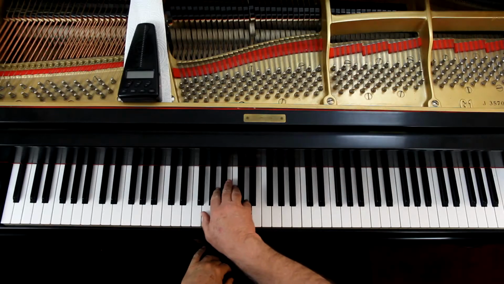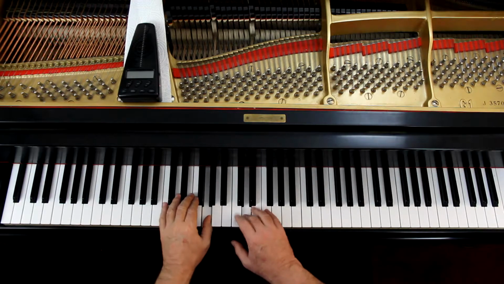All right, it takes a little practice to get both of the hands going, but that's what we're doing here. You get it again in the last line. You'll see the 3rd to the last measure. The left hand has 1 note of melody.